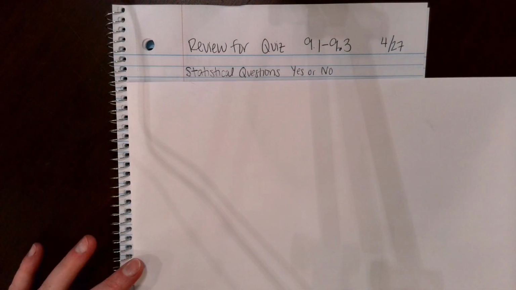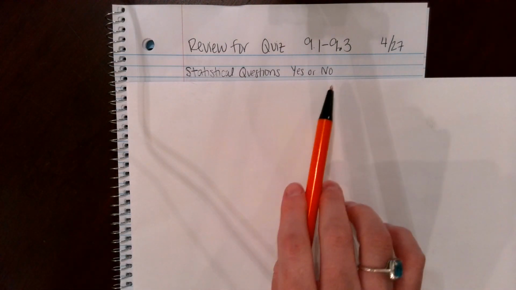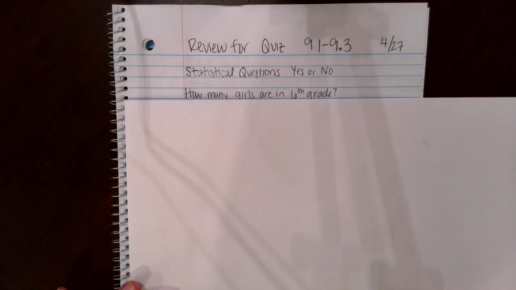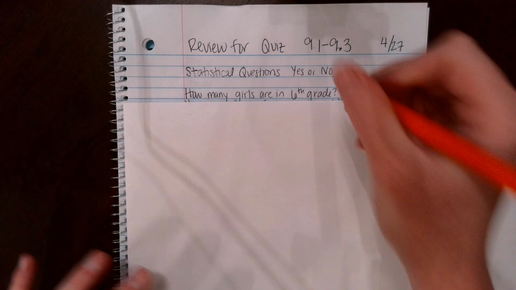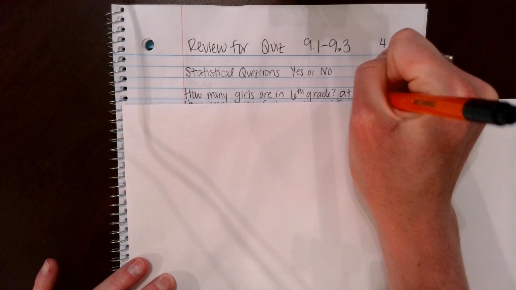Okay, the first thing is let's go over statistical questions and figuring out yes or no if a question is a statistical question. So remember, statistical questions are ones that you would get a variety of answers from. If there's one single answer, then it is not a statistical question. But if you ask this to a handful of people and got a variety of different answers, then yes, it is a statistical question. So let's look at this example here. How many girls are in the 6th grade at ESD?